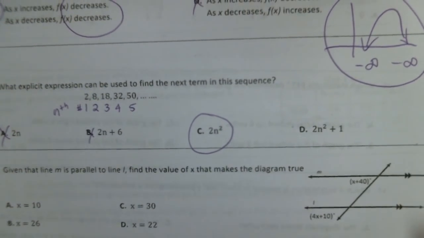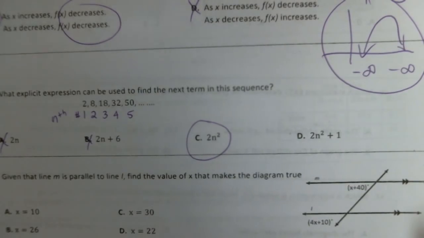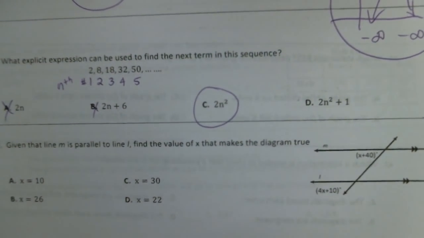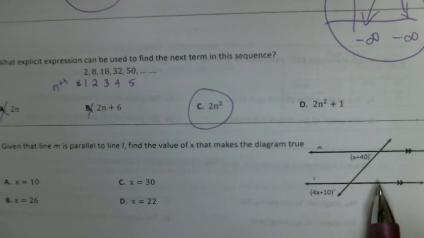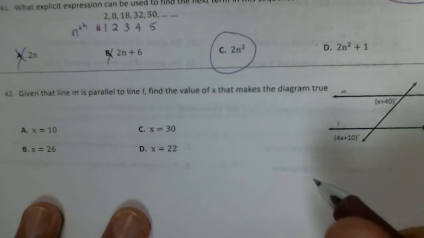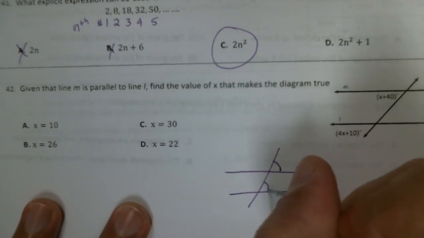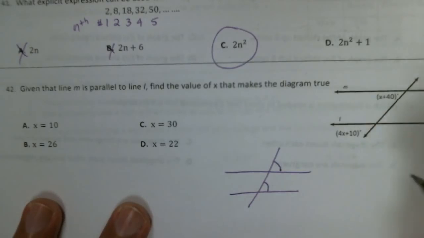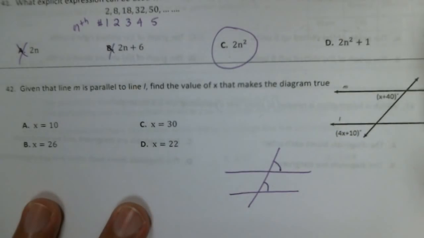42, given that line M is parallel to line L, find the value that makes the diagram true. Okay, here's where you can use Mr. Manise's trick, guys. With parallel lines, remember, all the big ones are the same, all the little ones are the same. If I have two parallel lines cut by a transversal, that's little, that's little. They're going to be the same. When I say big and little, I mean acute and obtuse. All the angles that are less than 90, they're all going to be the same. All the angles that are obtuse, greater than 90, they're all going to be the same.